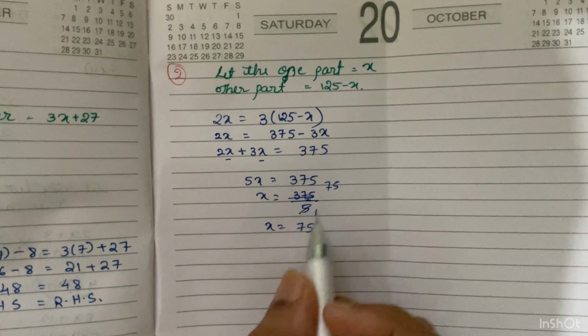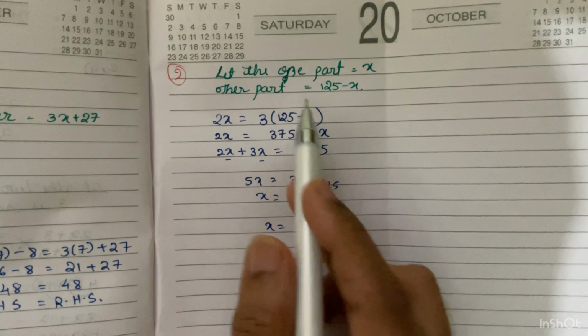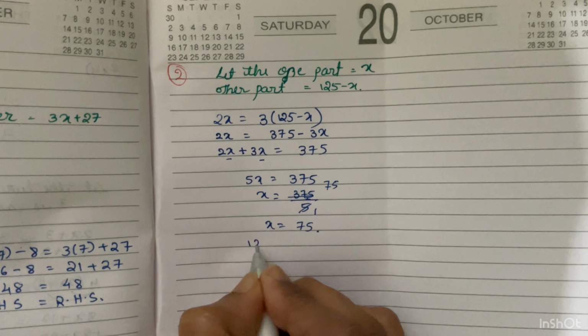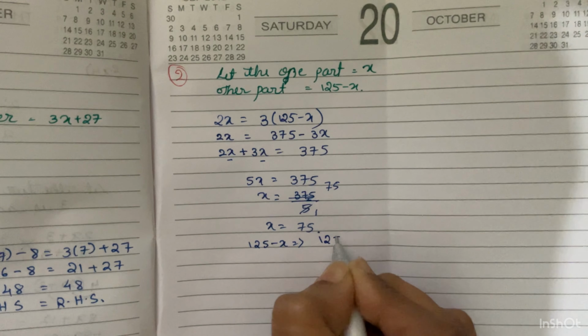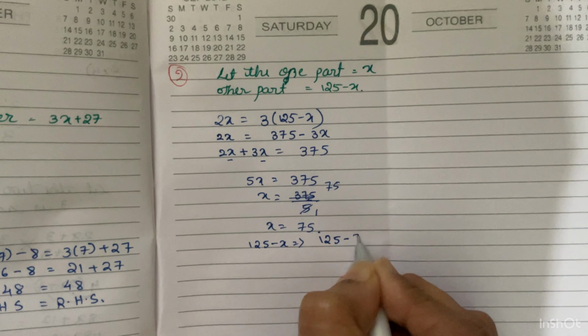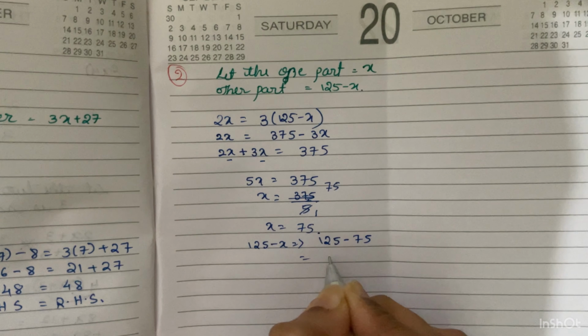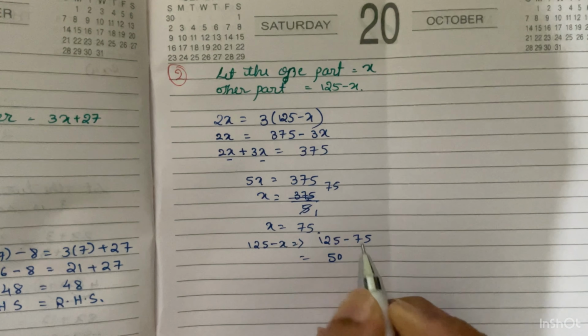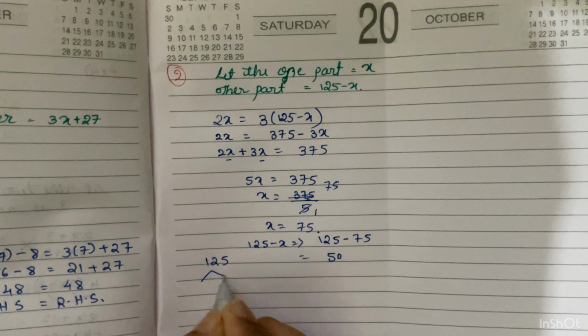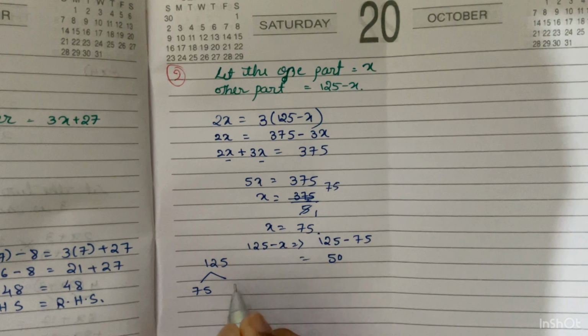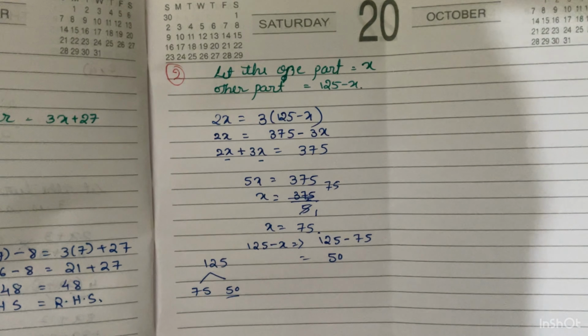So now we found one part of the number and we need to find the other part also, right? That is 125 minus x, and the x value we found is 75. Now let me substitute 75 in place of x. After subtraction I'll get 50 here, okay. Now it means the 125 has been divided into two parts. The first part is 75, and the other part is 50 here.